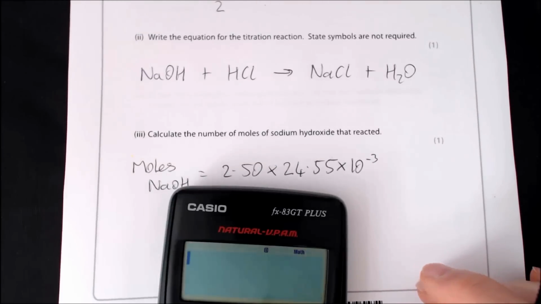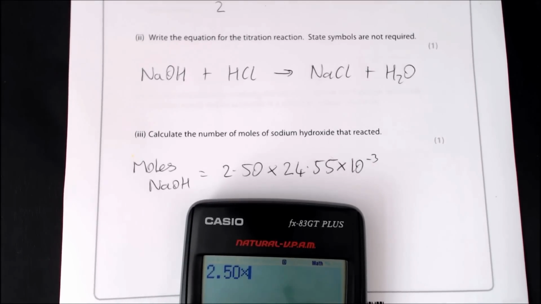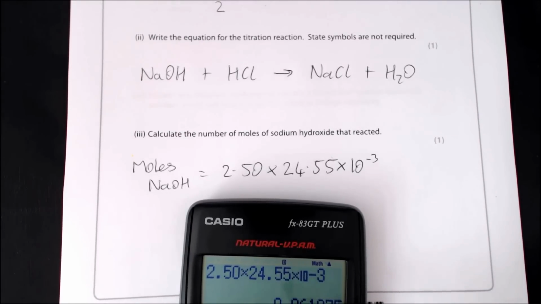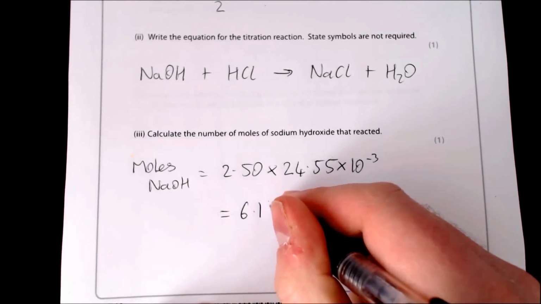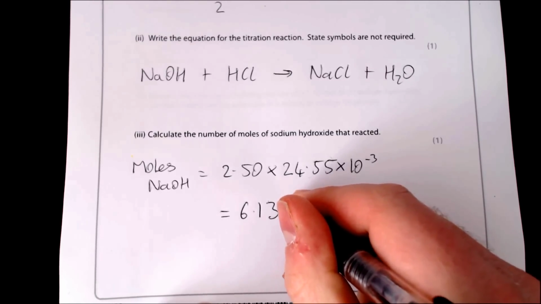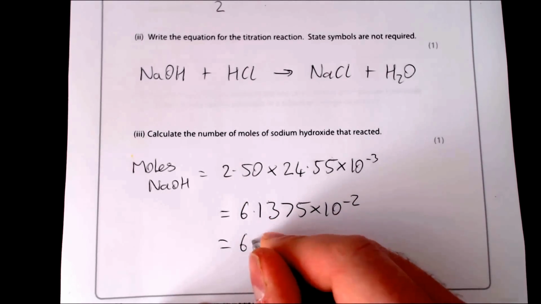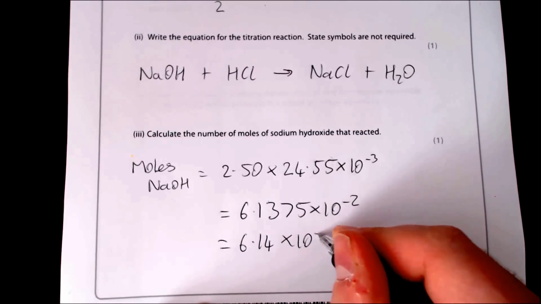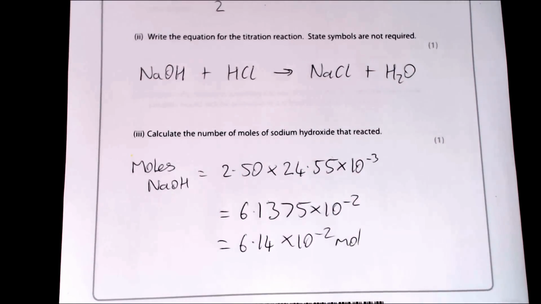Right, okay, so let's bring in our calculator. Let's work this out. So we've got 2.50, we're going to multiply that by 24.55 times by 10 to the minus 3, and we should get 0.061375, or if I put that into standard form, that's going to be 6.1375 times by 10 to the minus 2, but I can simplify that. We can just put it as 6.14. And this is the number of moles, so just put mole on the end there. Okay, so there's your 1 mark.